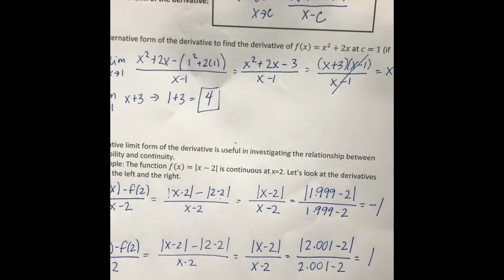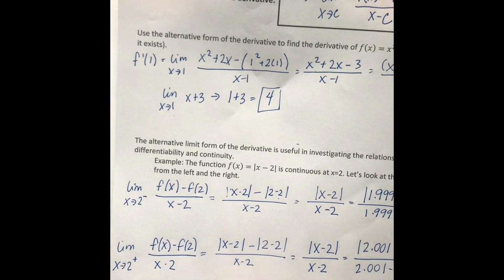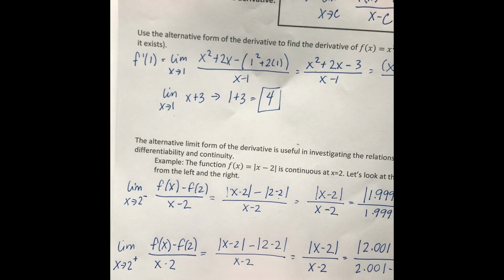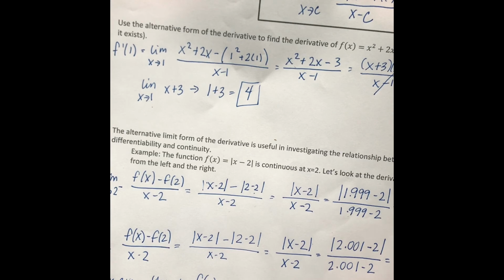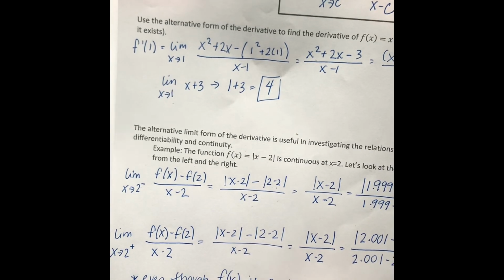So since 1 and -1 are not the same, we can say, even though f of x is continuous at x is equal to 2, it is not differentiable at x is equal to 2.